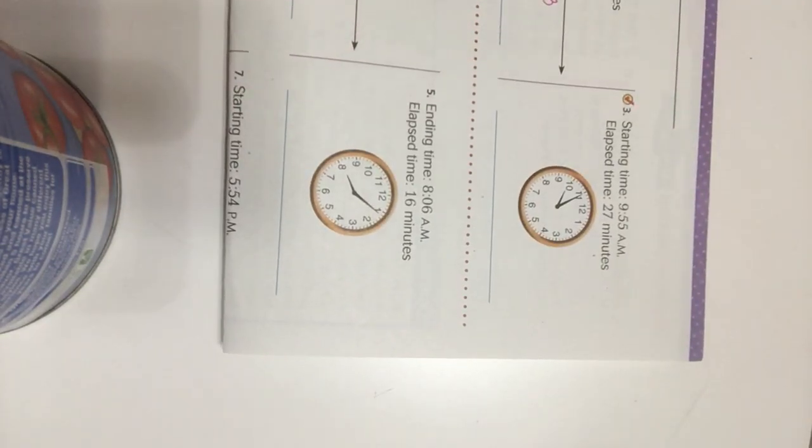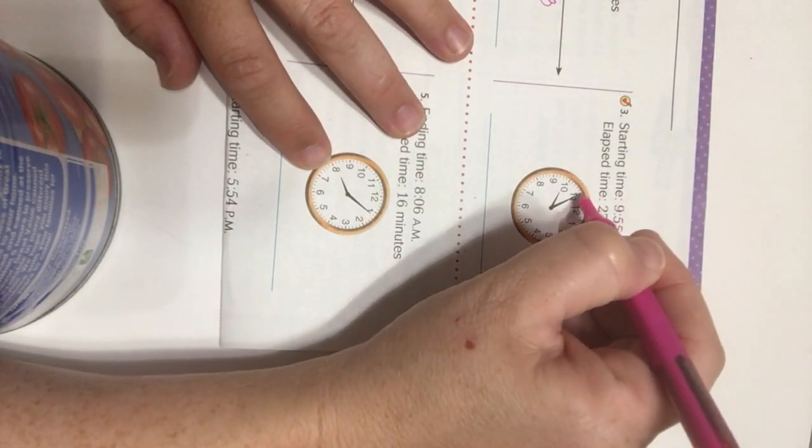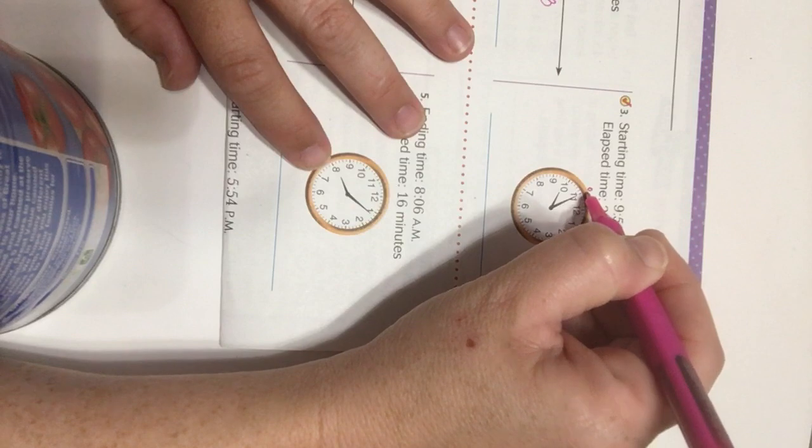using a clock, I'm going to start at 9:55. That's the starting time, not the ending time. So I'm going forward. All right, and I need to go forward 27 minutes. So this is going to be my 0 here.